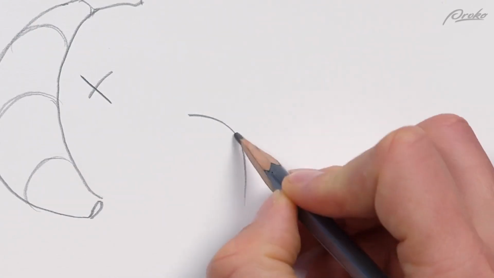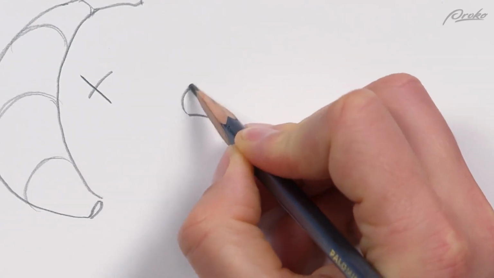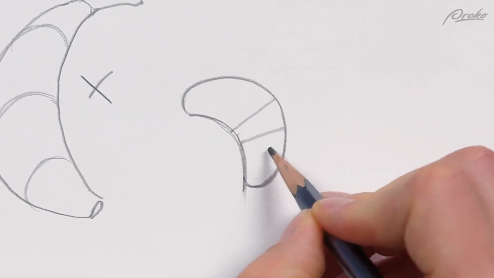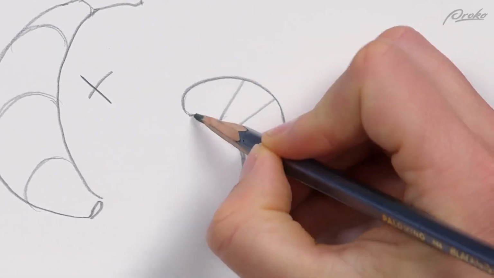There's another thing to keep in mind. The spacing relationships can actually indicate some foreshortening. So if we look at a roly-poly from side view, the little segments on the roly-poly are pretty evenly spaced out.